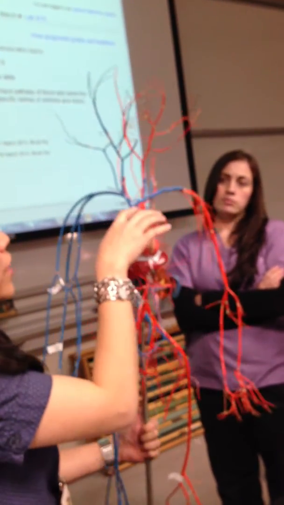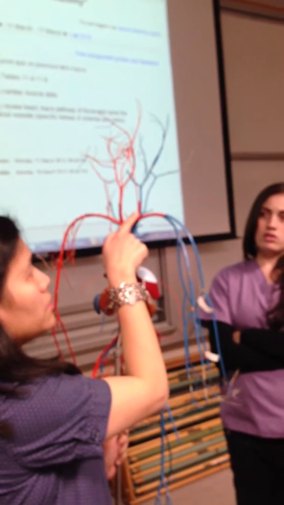And then you have three branches, right? This is your brachiocephalic trunk, and this will bifurcate into your right common carotid, and then your right subclavian artery, right? And then here you have a direct branch of the left common carotid and the left subclavian artery, okay?